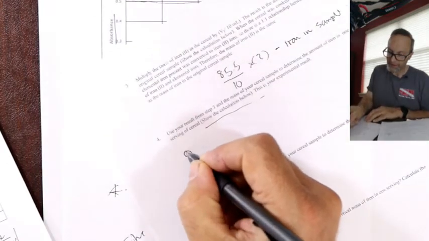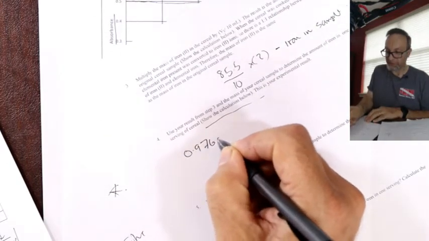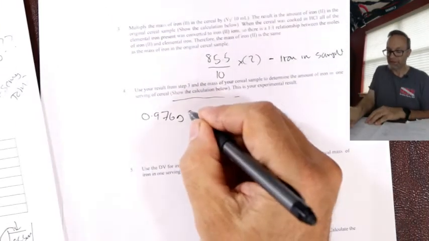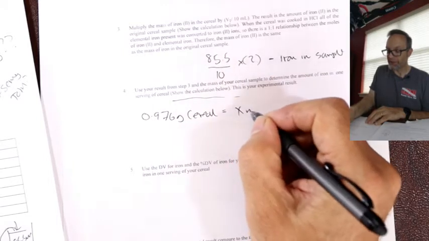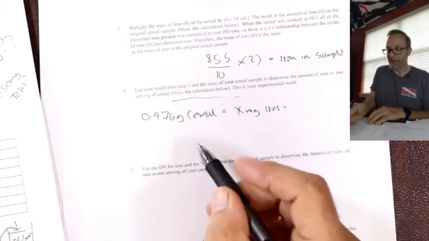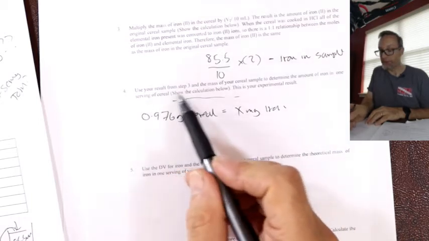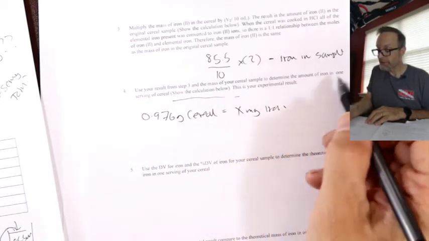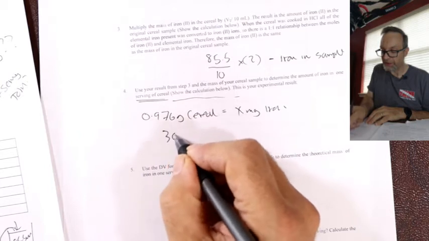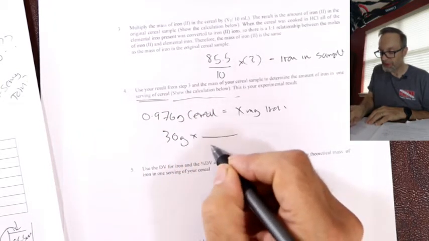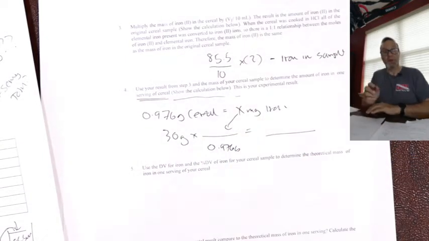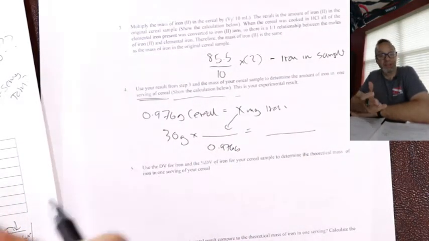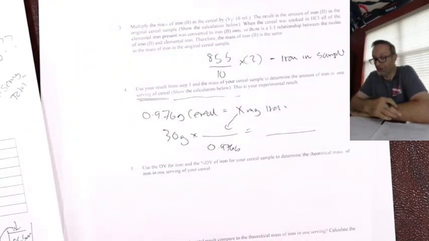0.976 grams, so you're going to make a conversion factor. 0.976 grams, your number may be different, of cereal equals the value you got here, X milligrams of iron. And then it's just a conversion. If I want the amount in 1 serving, I need it in 30 grams. So 30 grams times X milligrams over 0.976 grams equals. And obviously it should be around 18, because that's what the book says, that's what the label says.